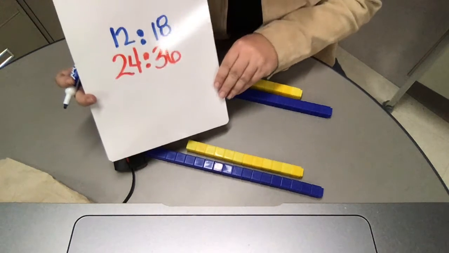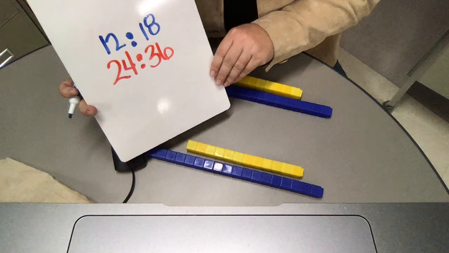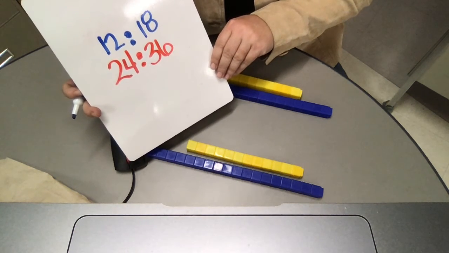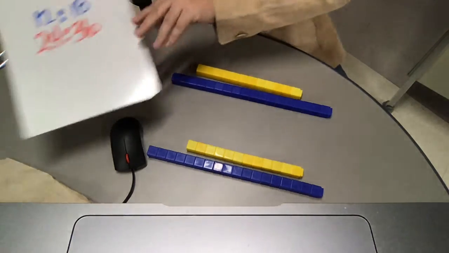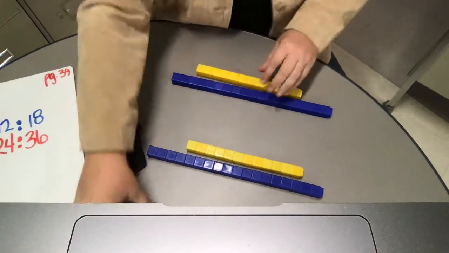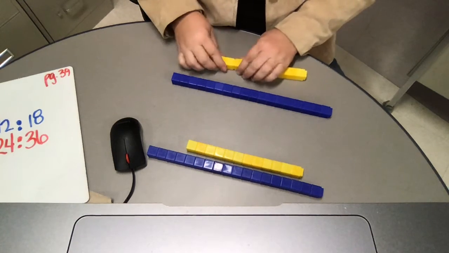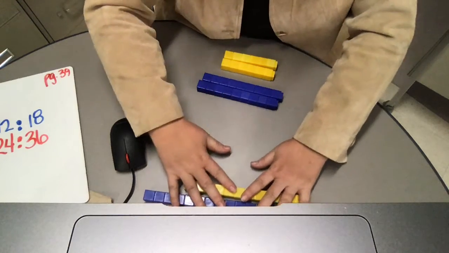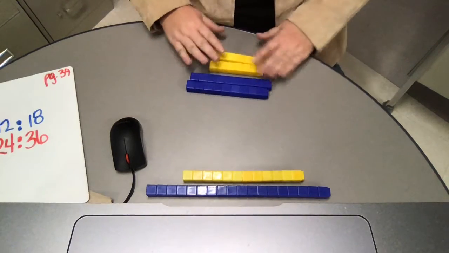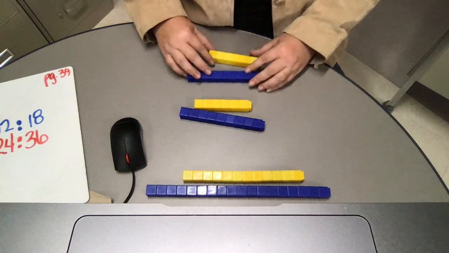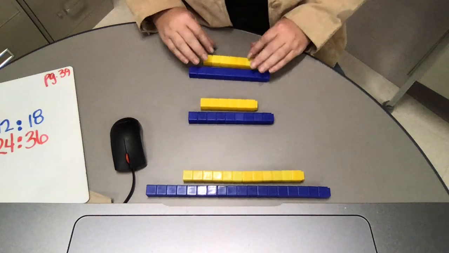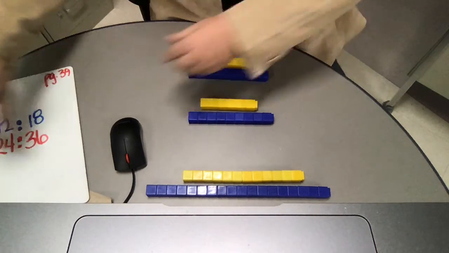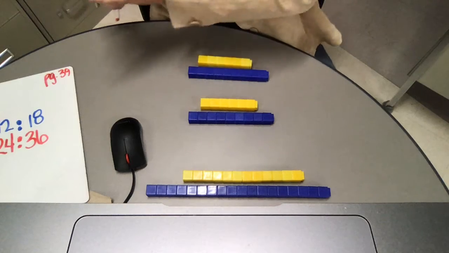Now, you might also notice, wait a minute, hold on, 12 and 18. I know something about that. I know, again, they're both divisible by 2. They're both even numbers, so we can cut them in half. Let's try that. So let's cut this one in half, and cut this one in half. Now I'm going to push those off to the side. So now I've cut it in half again. Now, look at that. See how the same ratio, but the numbers are getting smaller and smaller.